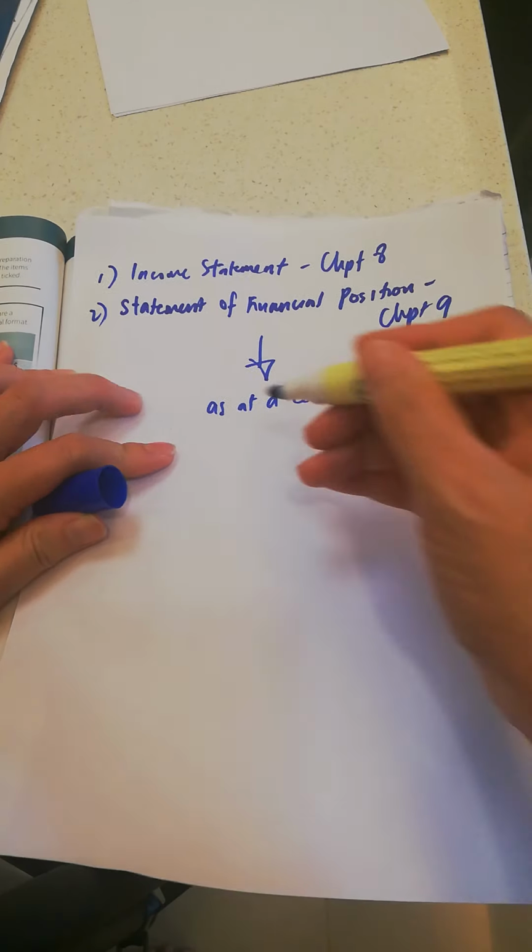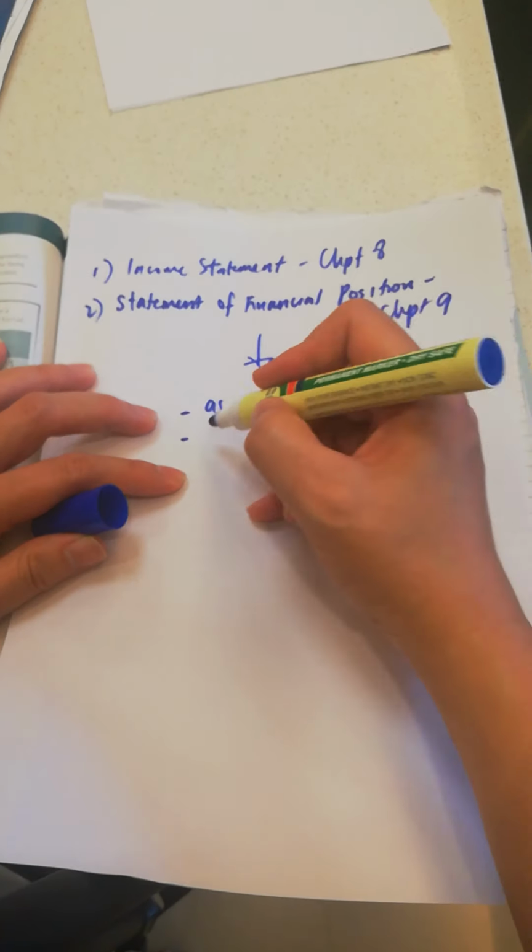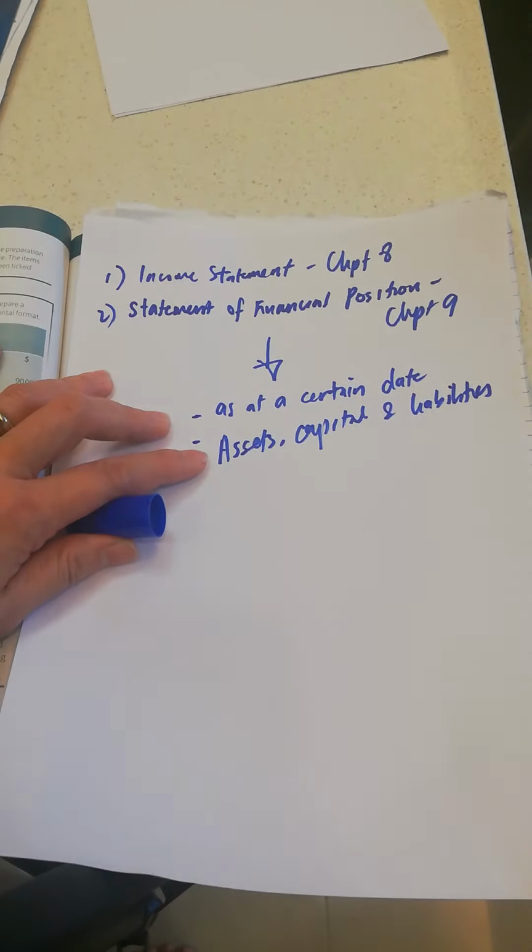Okay, and it will report on all the assets, on the capital, and the liability of the company as at this date. Okay, the statement of financial position will report all the assets, the capital, and liabilities of the company as at that date.